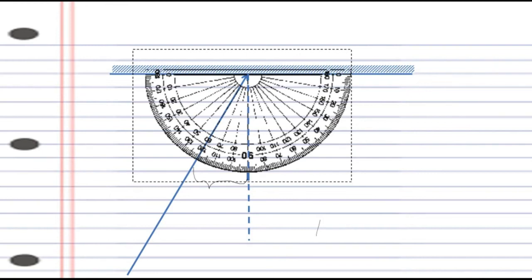It's 10, 20 and 30 degrees, right? And so this side also it has to go 10, 20 and 30 degrees. So from here to here 10, 20 and 30, and again from here to here 10, 20 and 30.